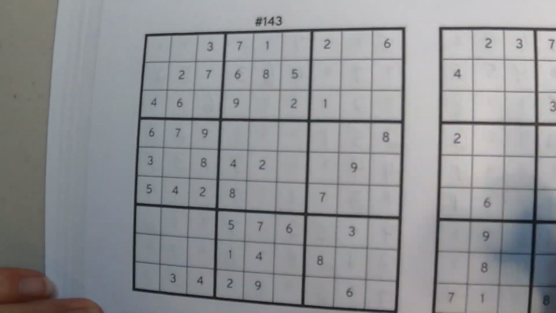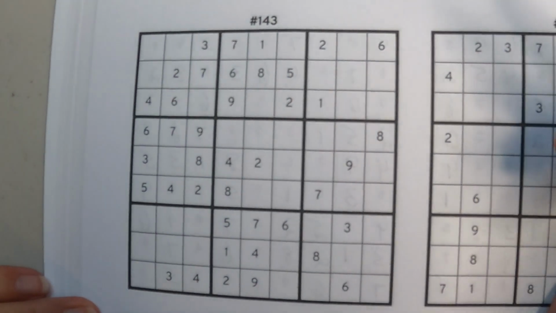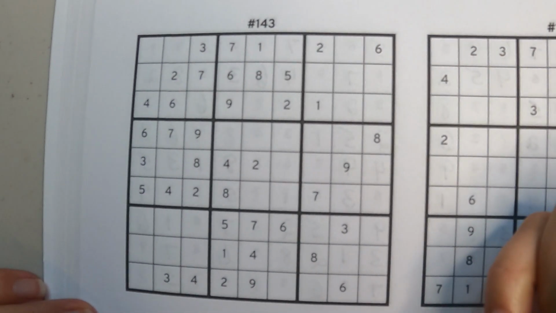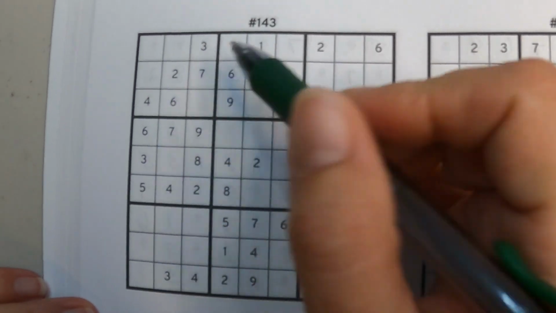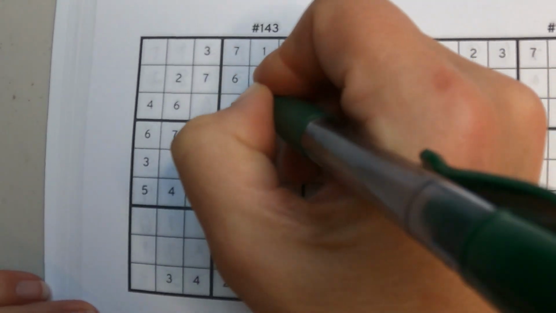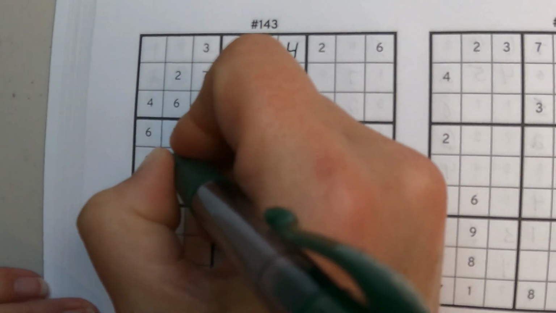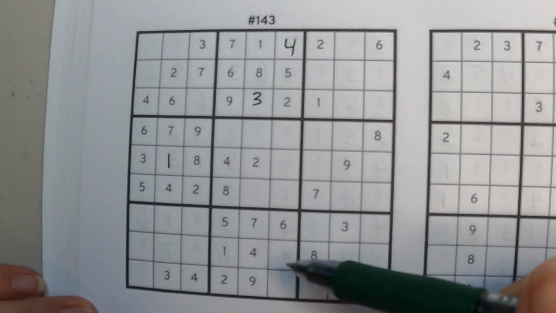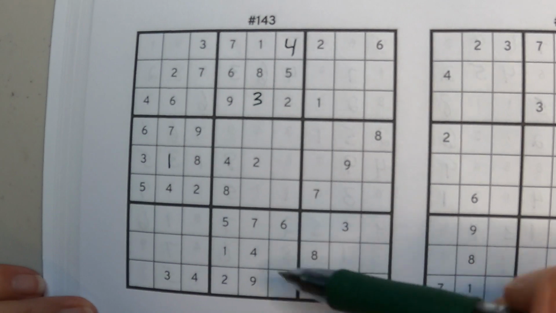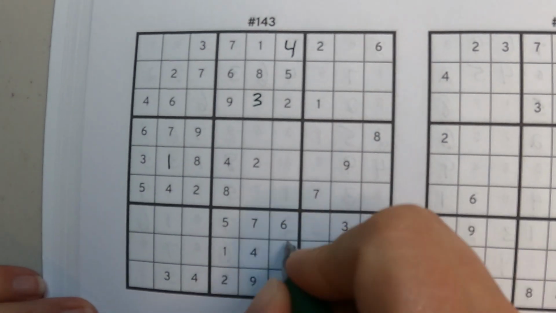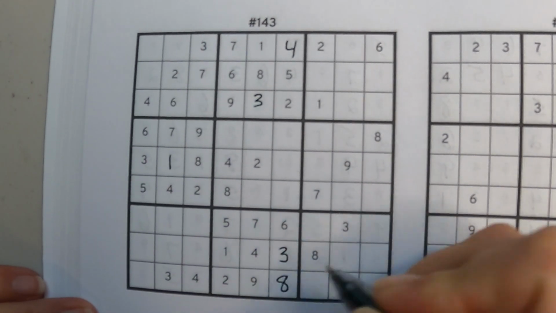Looks like today we're doing number 143. So if we start in this box, we're missing a 3 and a 4. We've got a 3 here, so 4, 3. For this box, we're just missing a 1. This box, we're missing a 3 and an 8. We've got an 8 there, so 3, 8.